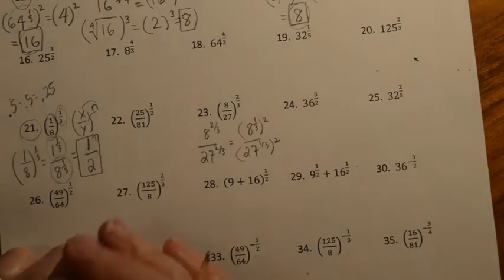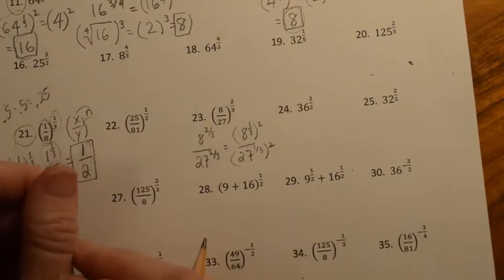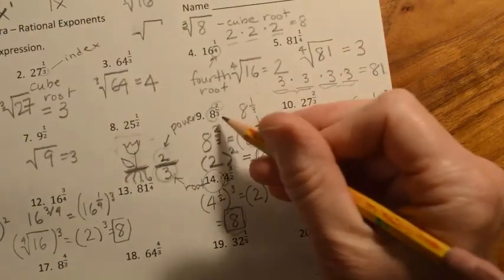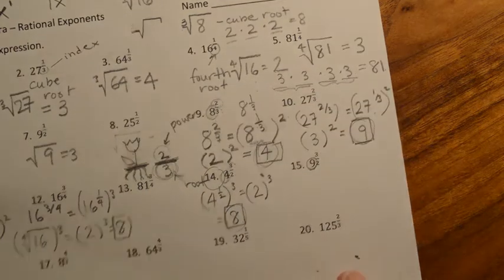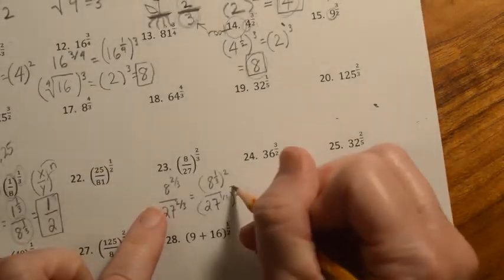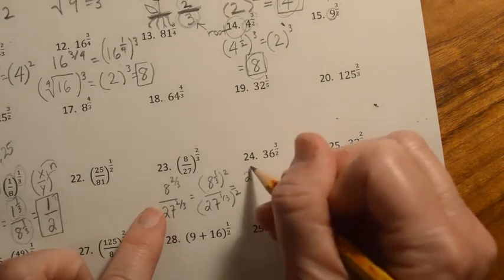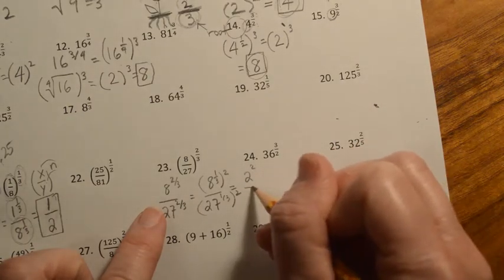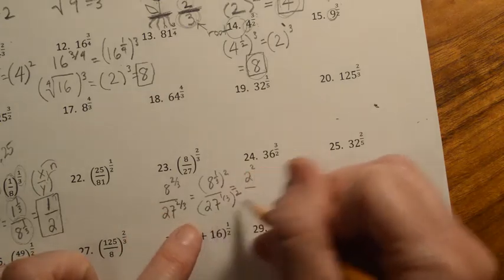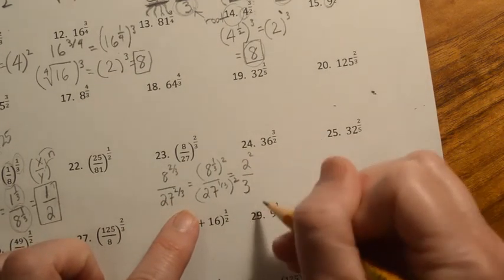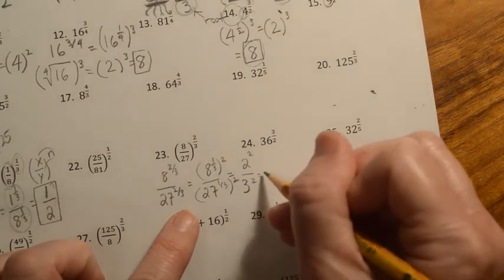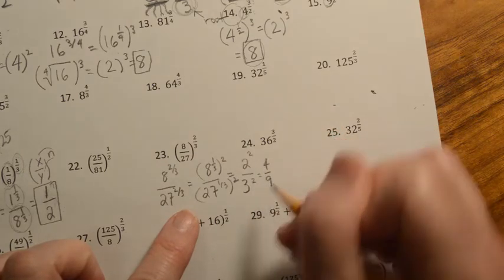All right, and then we're right back to where we were back up in problem 9, because that's the exact same problem we had in the numerator, 8 to the 2/3. So we're going to take the cube root of 8, which is 2, squared, over the cube root of 27, which is 3, squared. So we end up with 4 over 9.